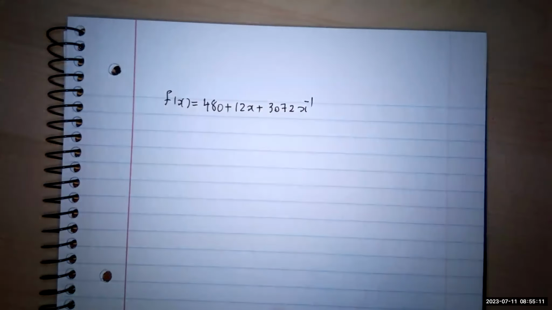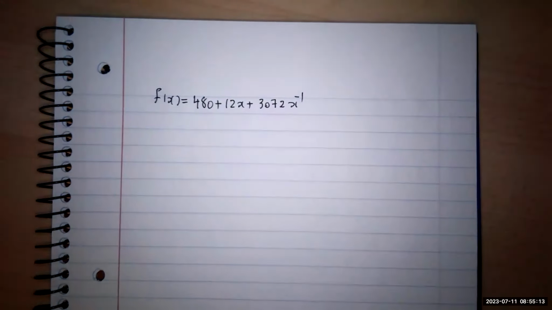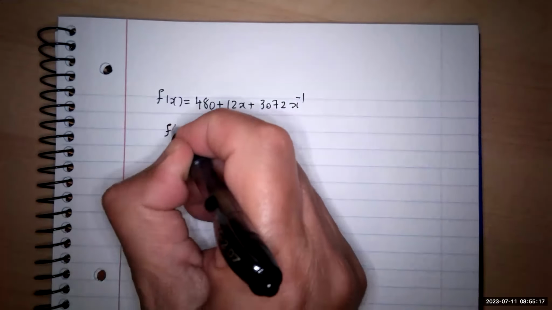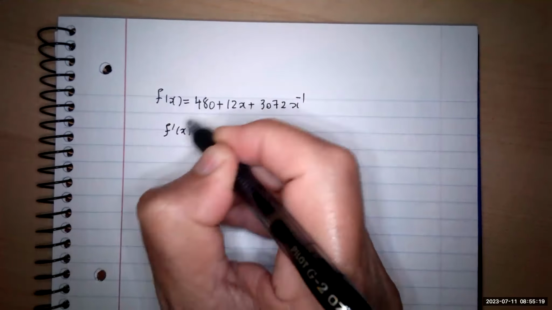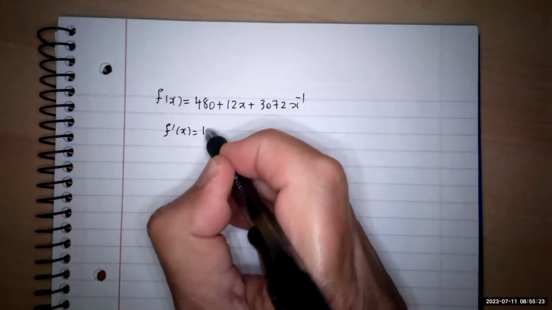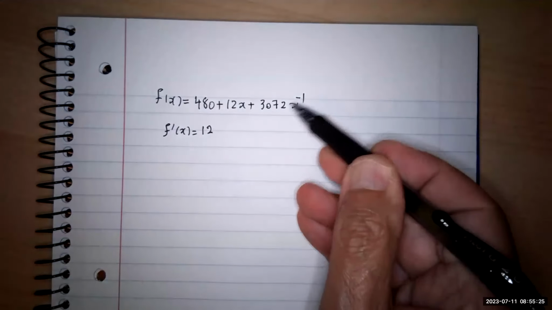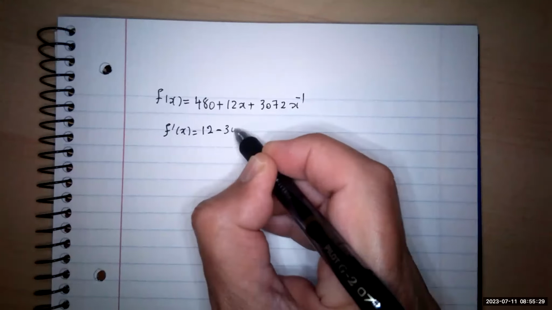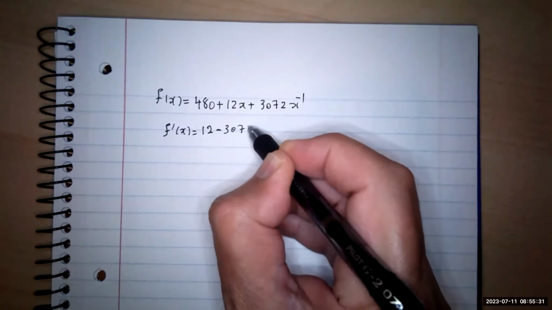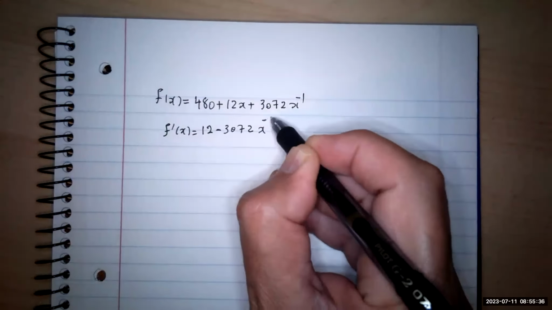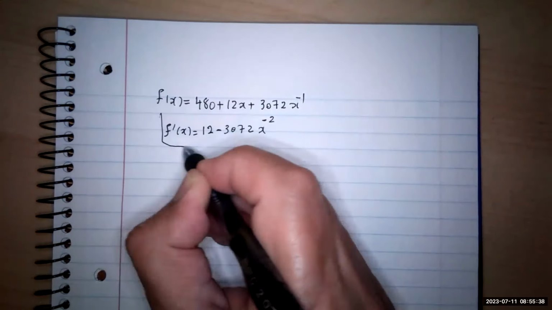This is your function. Differentiate, use the power rule. So f prime of x is going to be equal to, the derivative of 480 is 0, the derivative of 12x is 12, and you just bring the negative 1 down, 3072, but x to the negative 2. So this is your derivative.